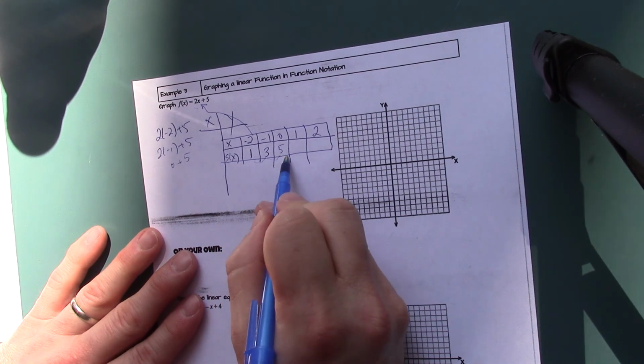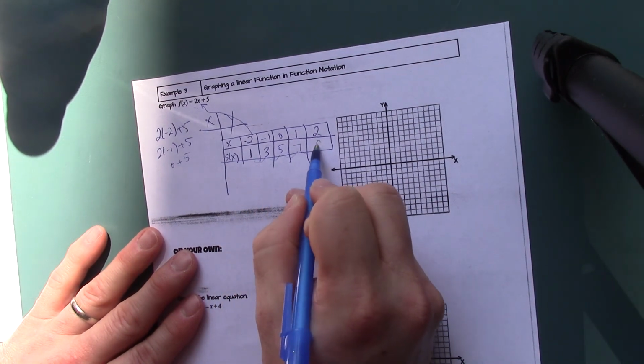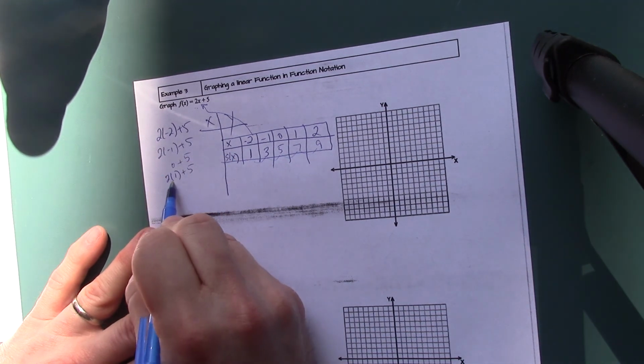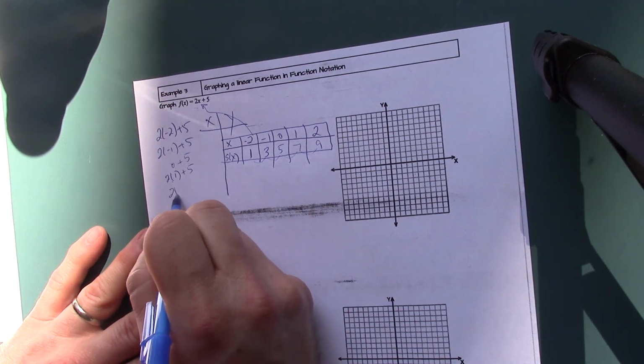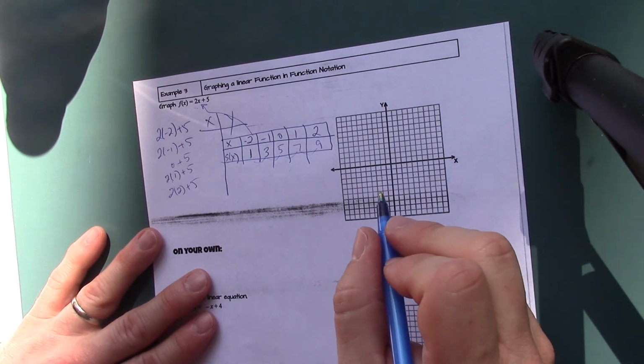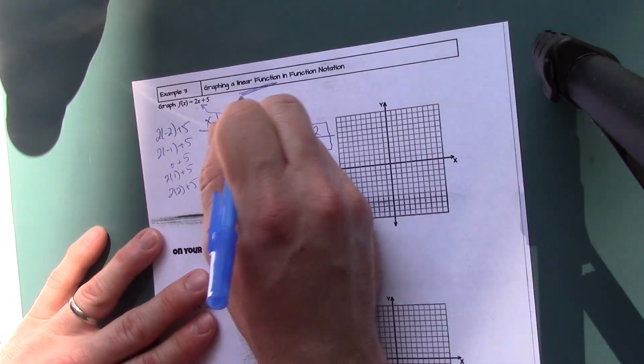It's +2. I bet that's a 7. I bet that's a 9. And if I plug it in, I can see that 2 times 1 is 2 plus 5 is 7. 2 times 2 plus 5 is 9. It works. And I want to go graph this, and what it should give me is a linear function.